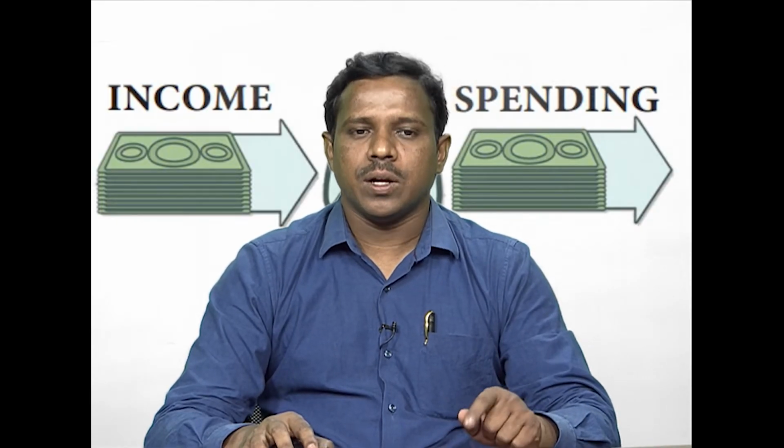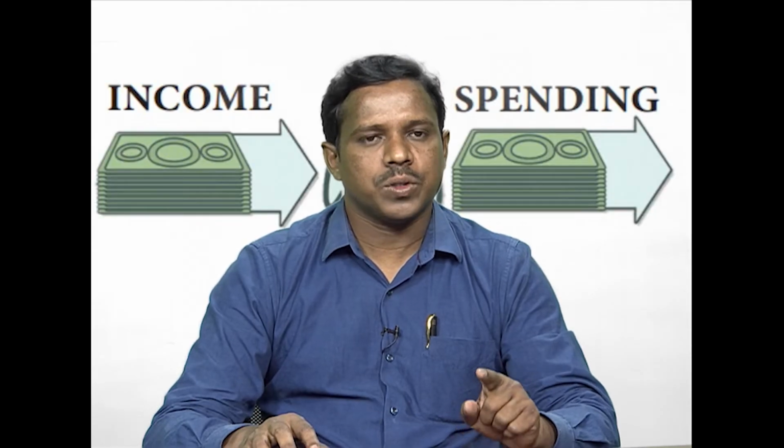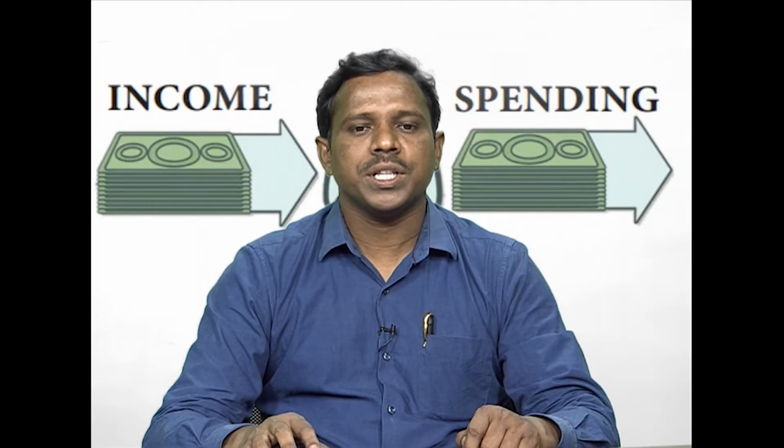That is the reason why, as I said, income is 300, consumption is 250, then the remaining 50 rupees are going to be saved. But earlier, when the income is 0, still there is positive consumption, because that is autonomous consumption, that is 50. If income increases from 0 to 500, there is still dis-saving, because consumption is more than the income.